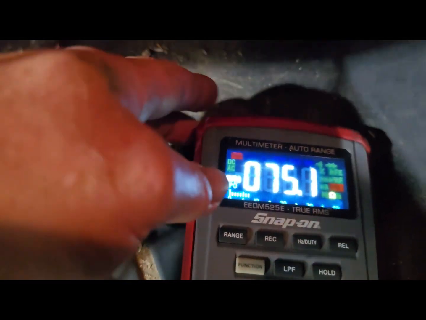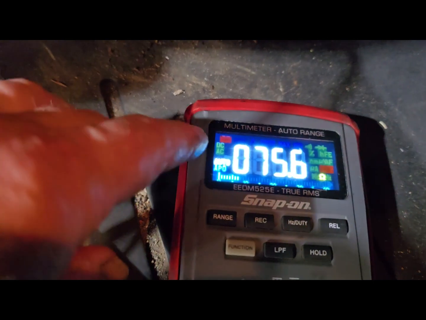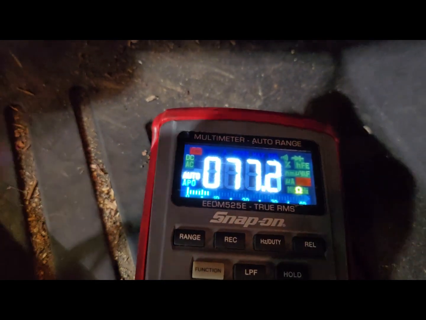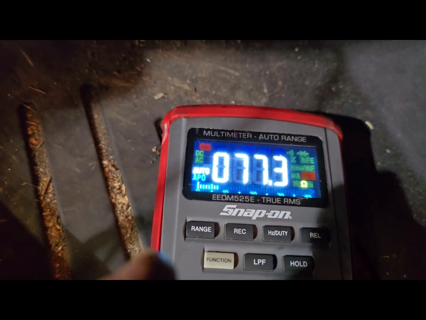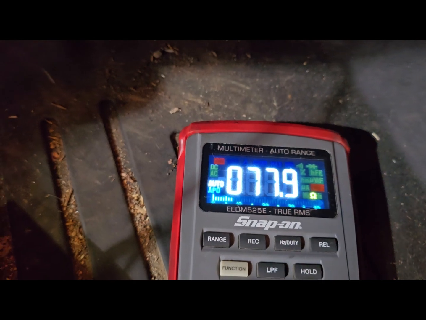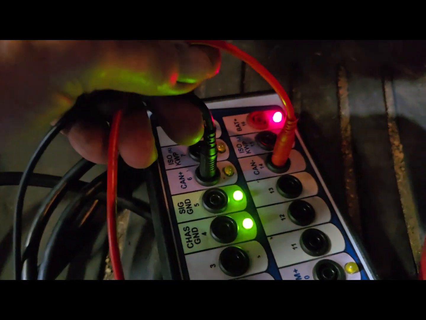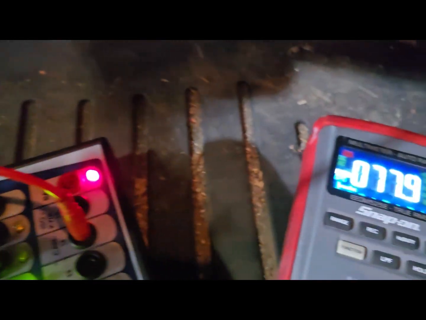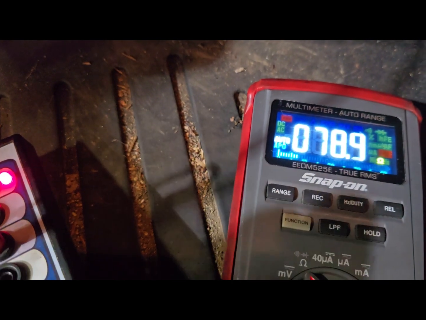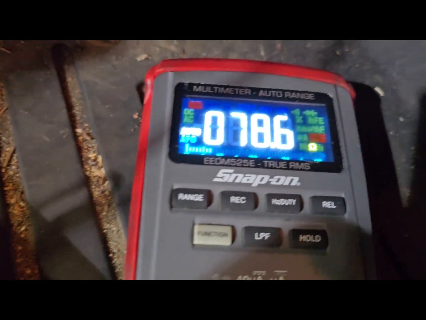So now we have 75 ohms. We should have 60, but the ABS module is disconnected, so I think that has something to do with it. But anyways, close to 60 there, 77. We have communication with everything. So, and here we are on pin 6 and 14. Checking it there. I also have a scan tool hooked up.